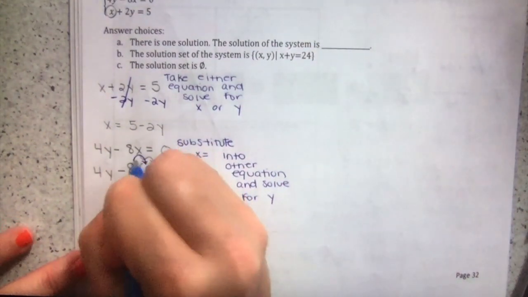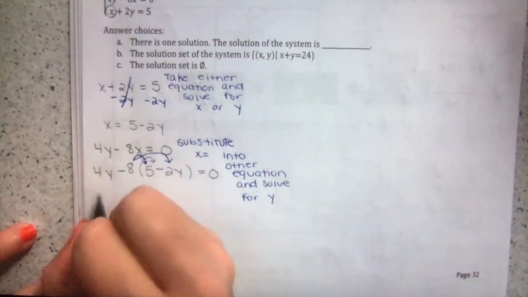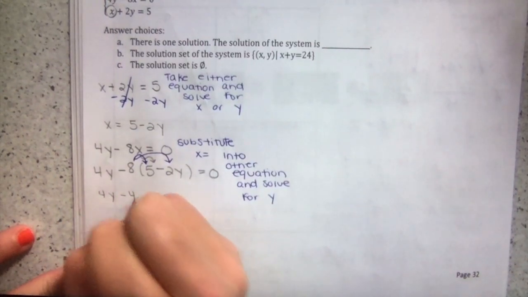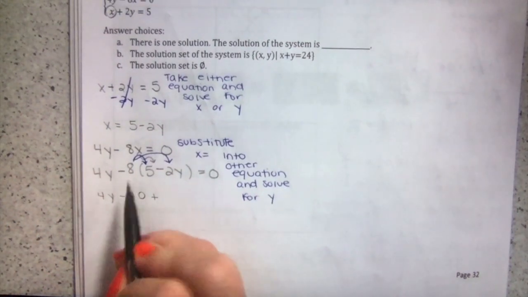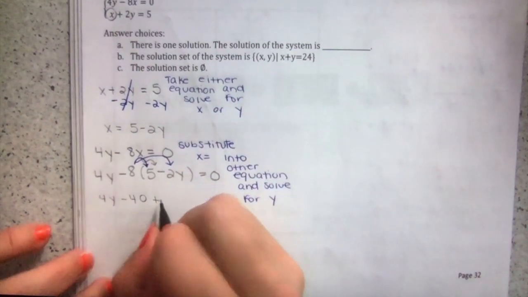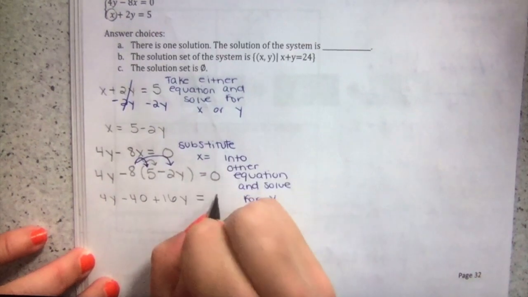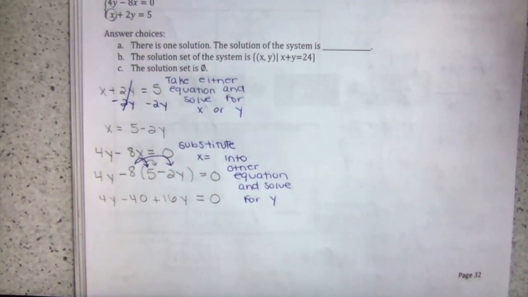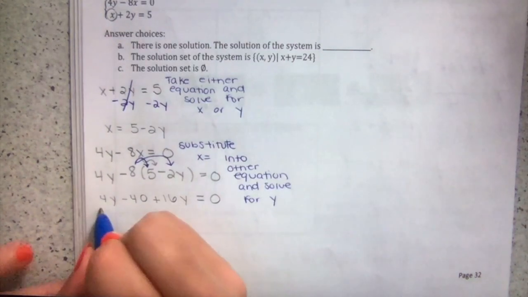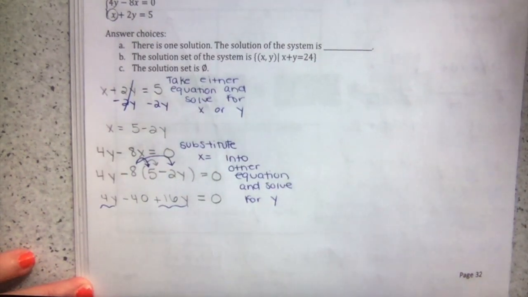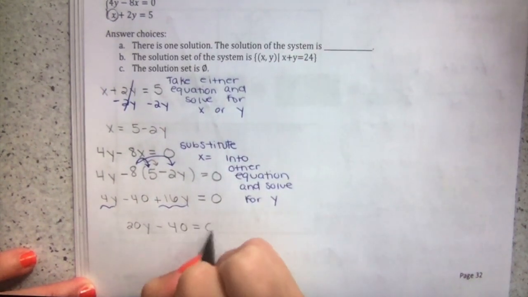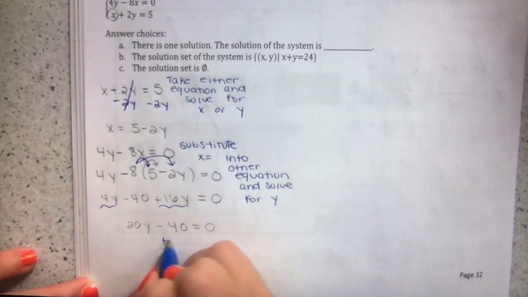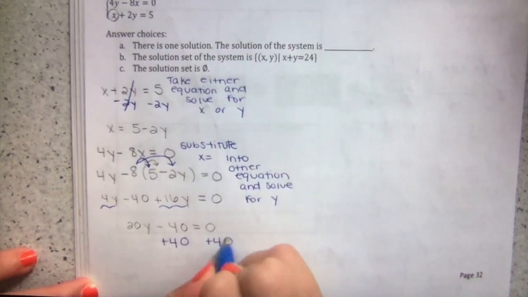To do so, I'm going to distribute that negative 8. So 4y minus 40. Negative 8 times positive 5 is negative 40. Negative 8 times negative 2y is positive 16y, equals 0. Combining like terms, 4y plus 16y gives us 20y minus 40 equals 0. Getting y by itself, we can add 40 to both sides.